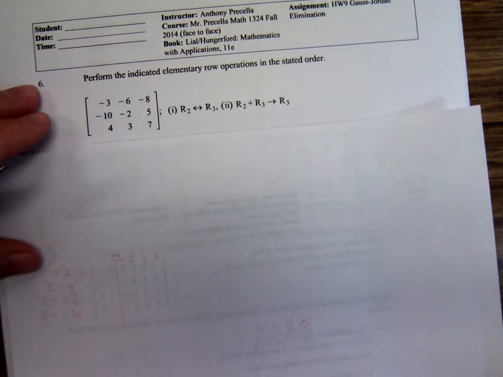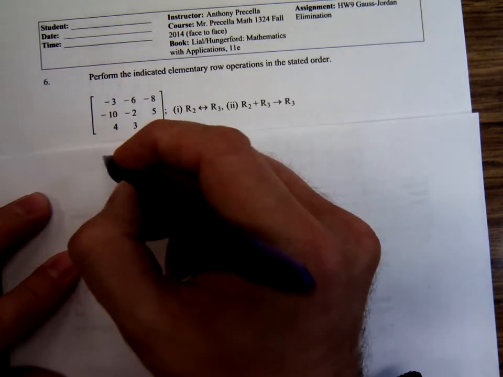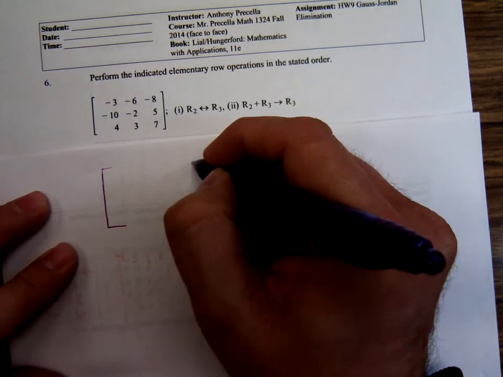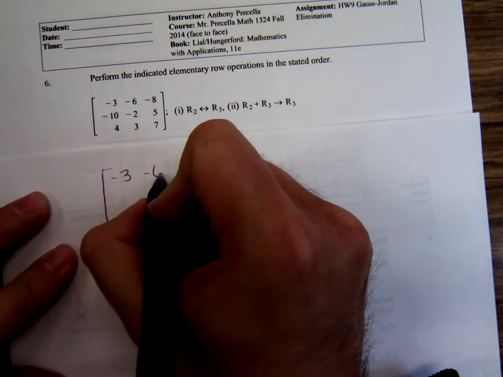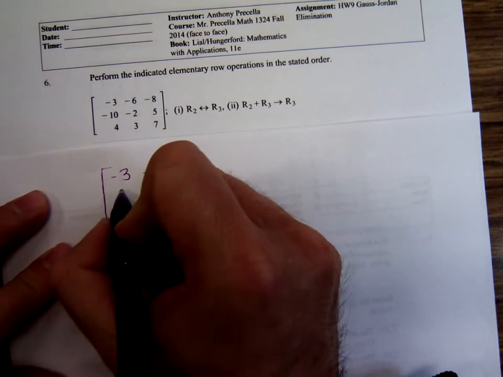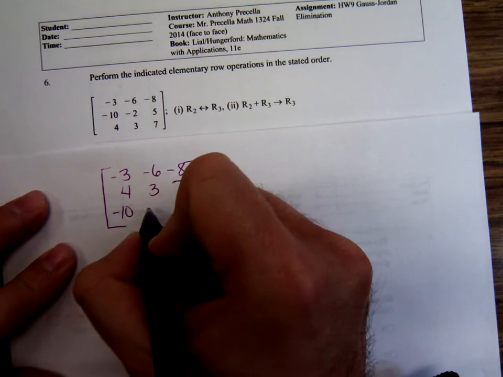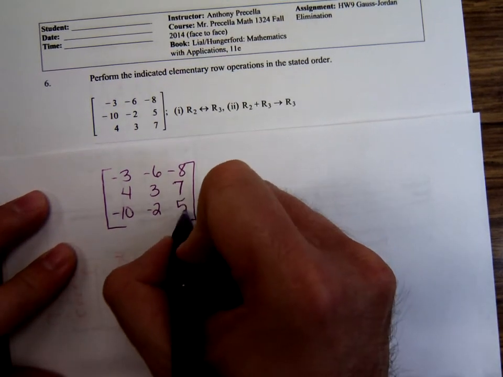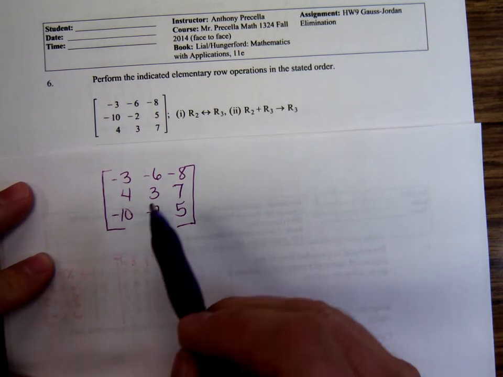Oh, I don't need to see the answer choices right now. So let's see. It says interchange rows 2 and 3. Sometimes students try to do these without writing it out, or I can do it in my head and they mess up. Interchange rows 2 and 3.